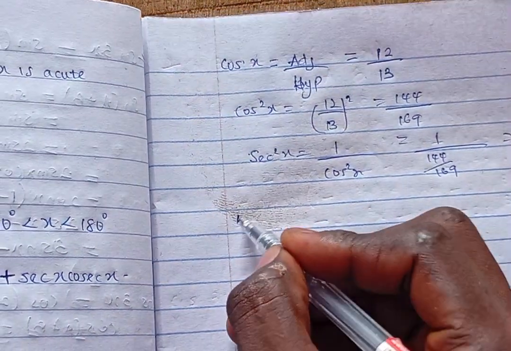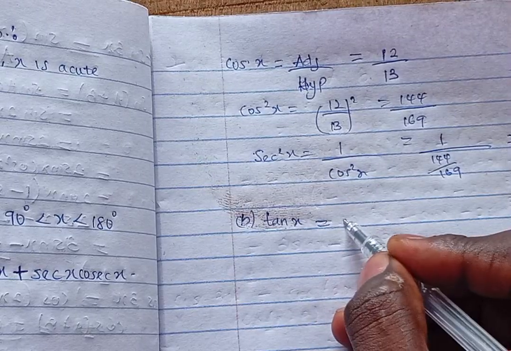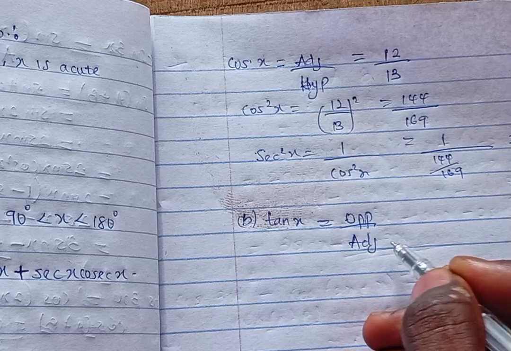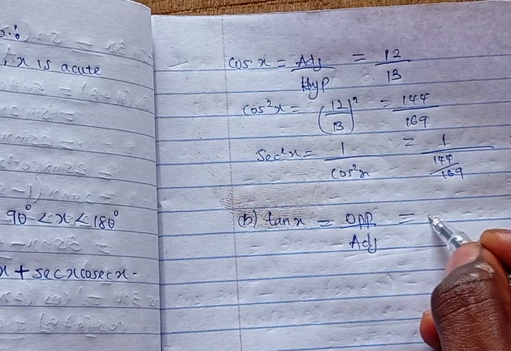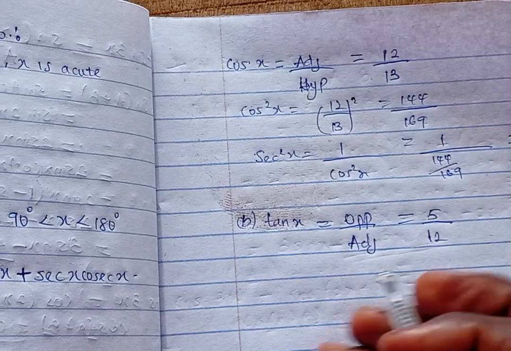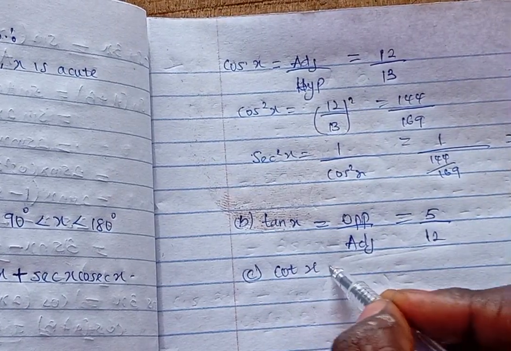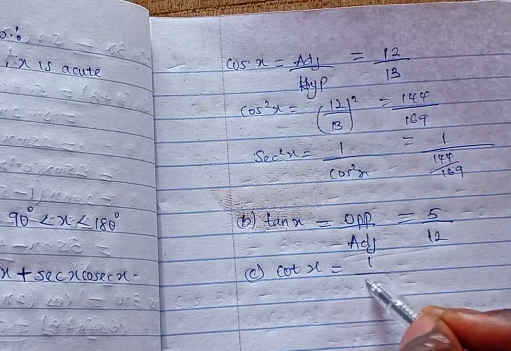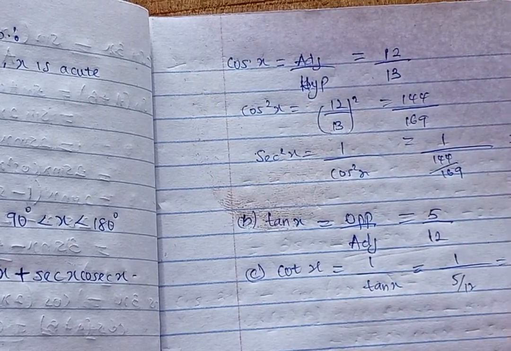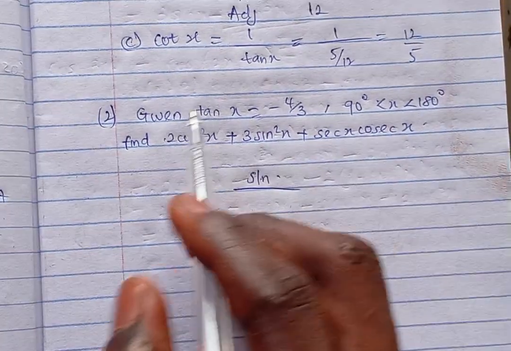The second one is asking us to find tan x. How will you find tan? Your tan is opposite over adjacent, and your opposite is 5 and your adjacent is 12. That's for tan. And for cot, it is 1 over tan, so it will give you 1 over 5 over 12, which is 12 over 5. Okay, this is the second question.